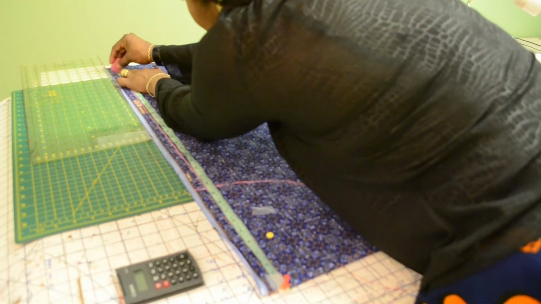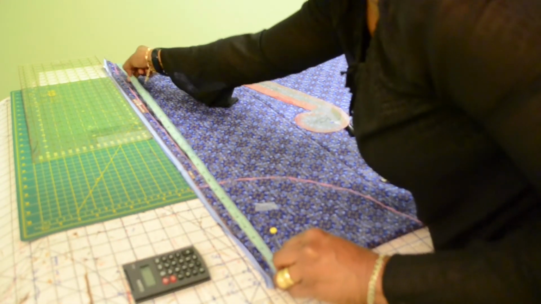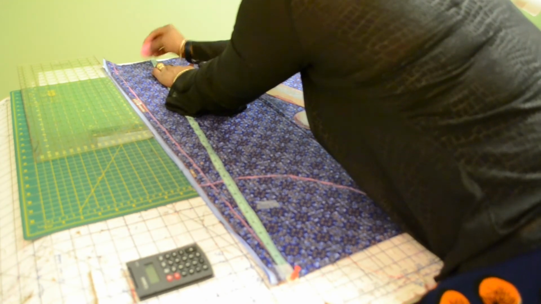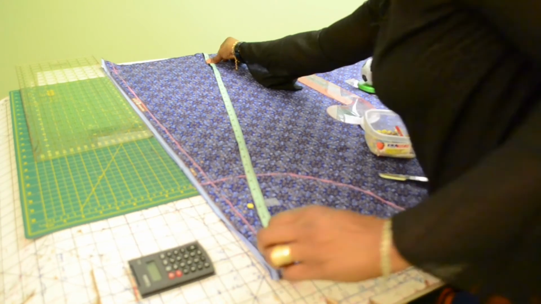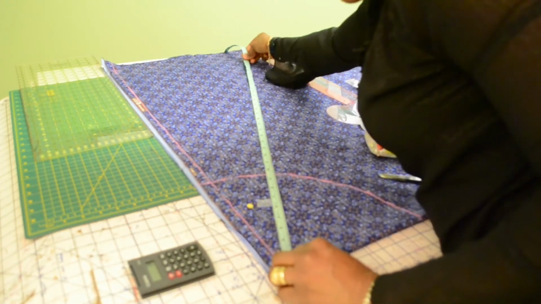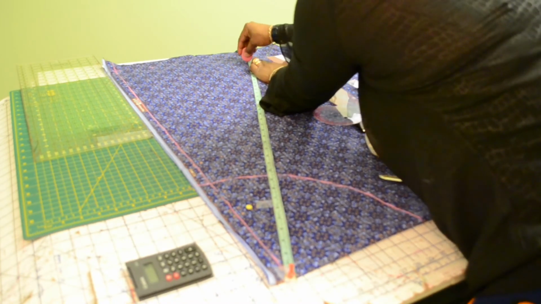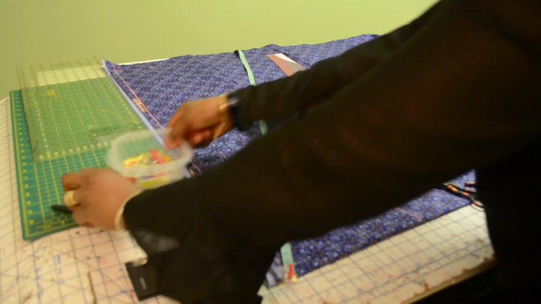So I have 34 inches down. Then from there, I will continue measuring 34. So I will go all the way while my fabric, my pin and my tape are still there. I'll go all the way and measure 34, all around.